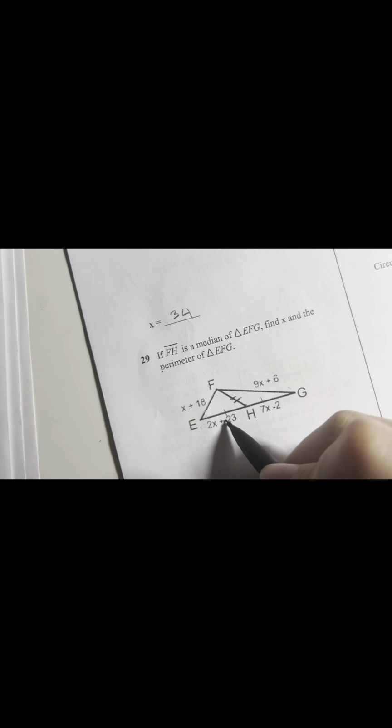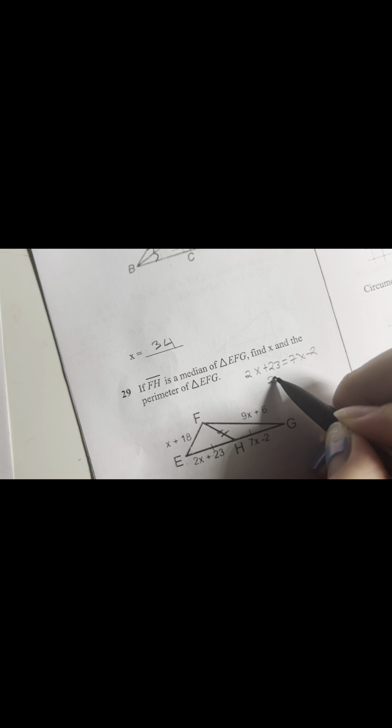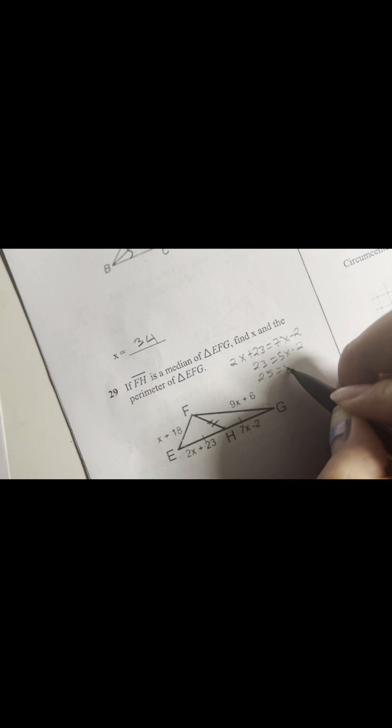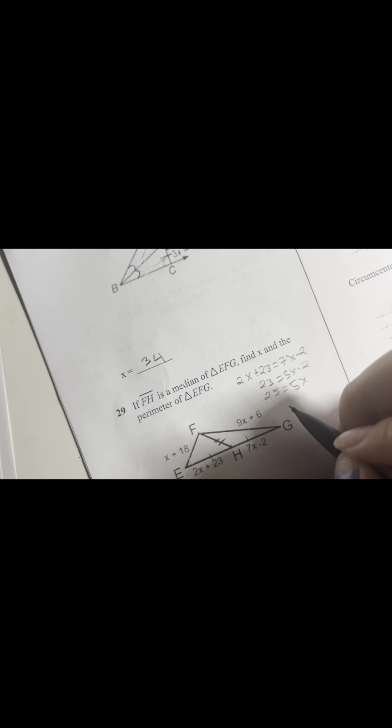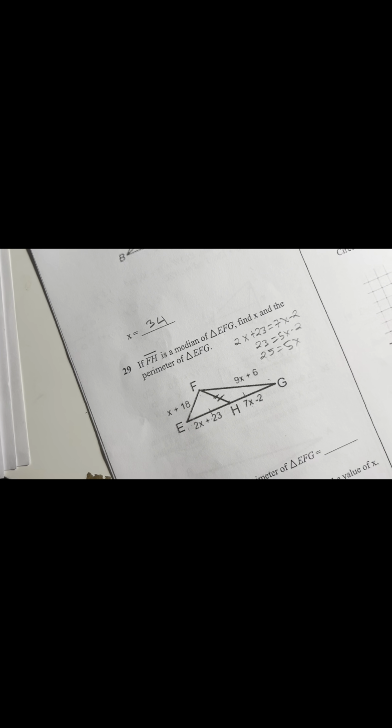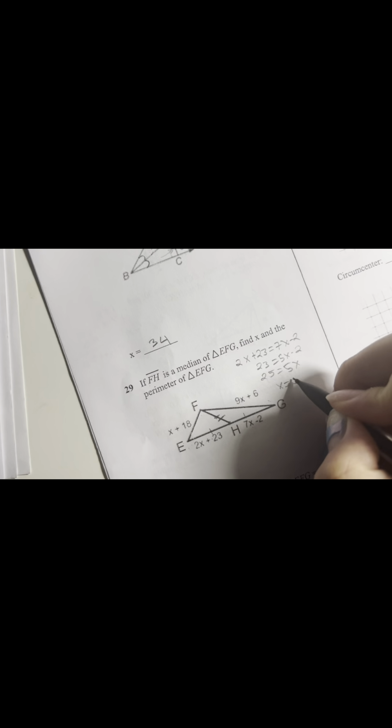So we know that these two are congruent, so we can put that in the equation: 2x plus 23 is equal to 7x minus 2. Then you subtract 2 from both sides, so 23 equals 5x minus 2. Then you add 2 to both sides, so 25 equals 5x. Divided by 5, 25 divided by 5 is equal to 5. So x equals 5. Now that you found x, we put that in the answer.